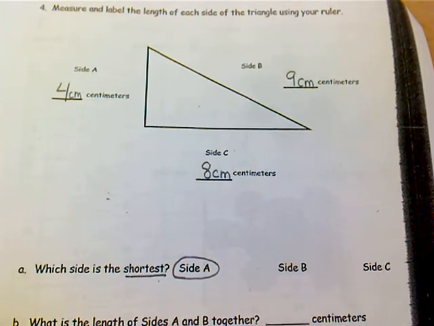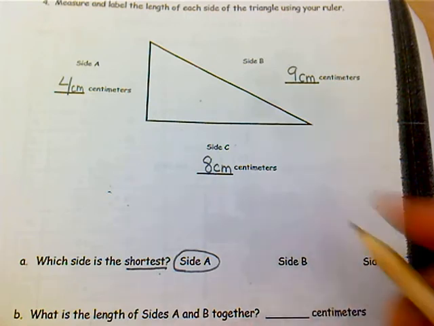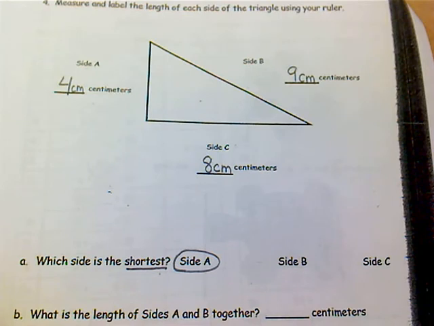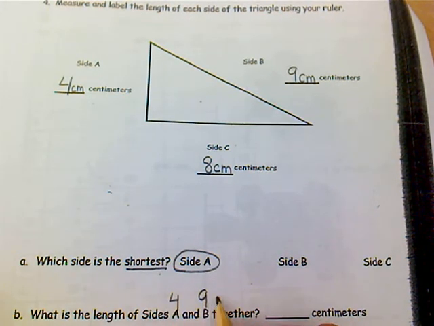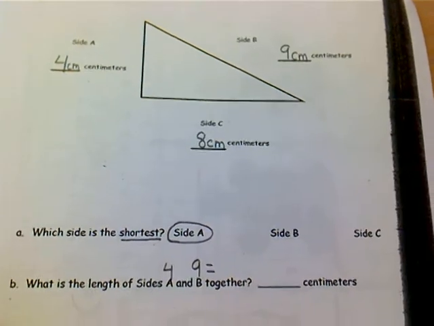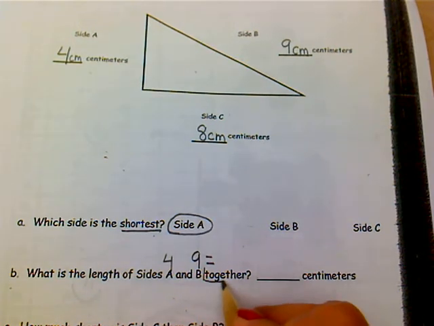Now letter B says, what is the length of side A and B together? So we're thinking of side A and side B. I think I'm going to need to write an equation to help me with that. Side A was 4 centimeters. Side B was 9 centimeters. How can I find out how much they are together? Am I going to be adding or subtracting that to find out how much they are together?